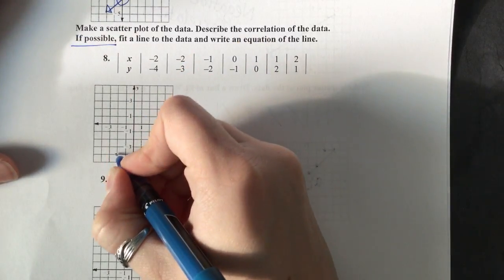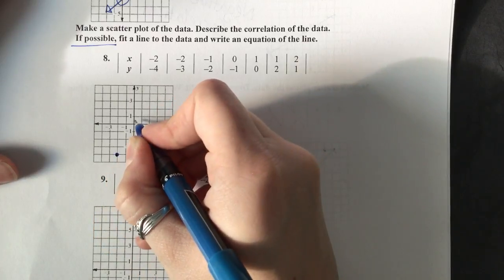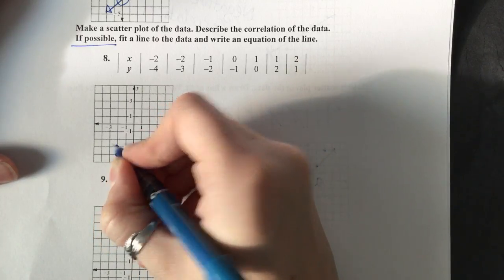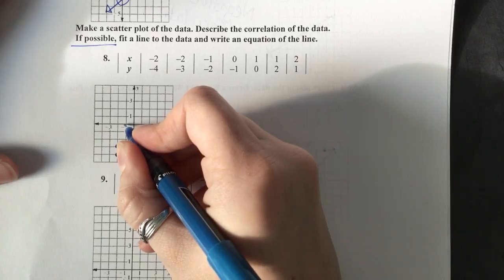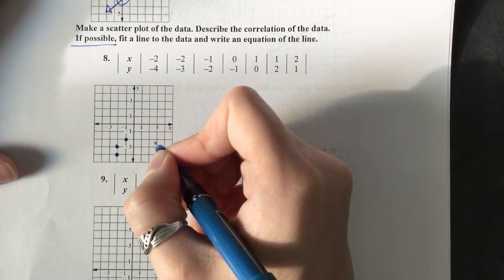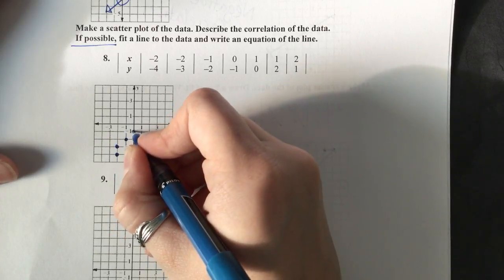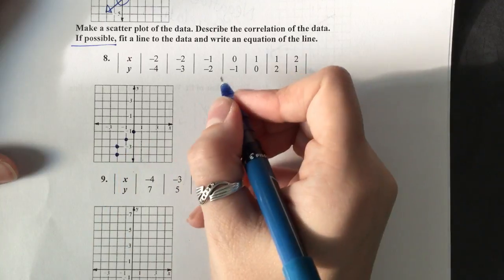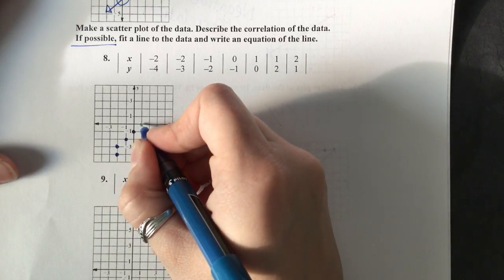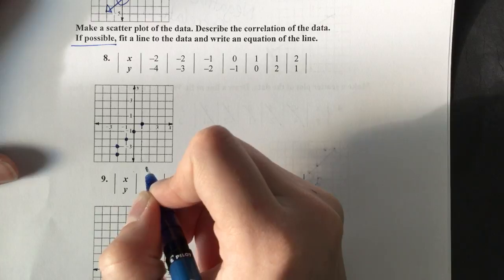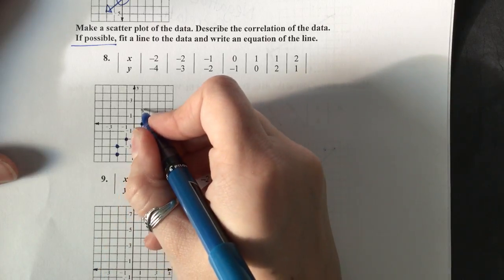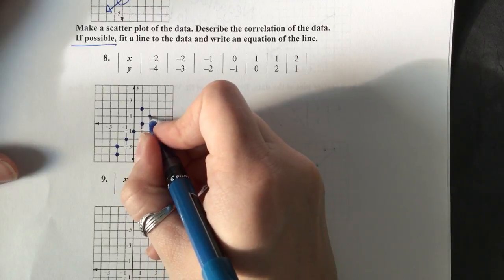-2, -4, -2, -3, -1, -2, 0, -1, 1, 0, 1, 2, and 2, 1.